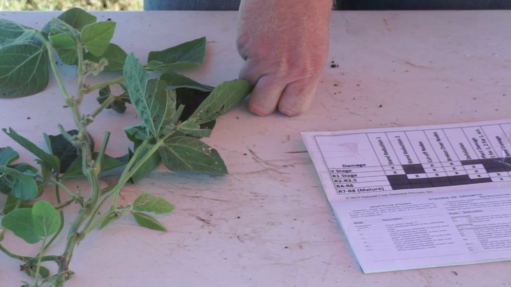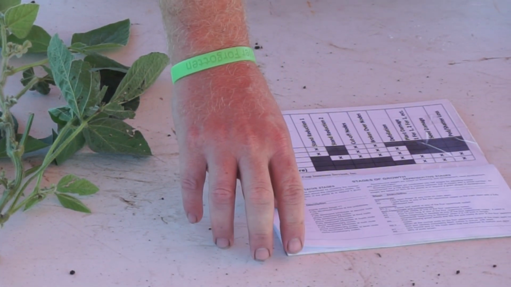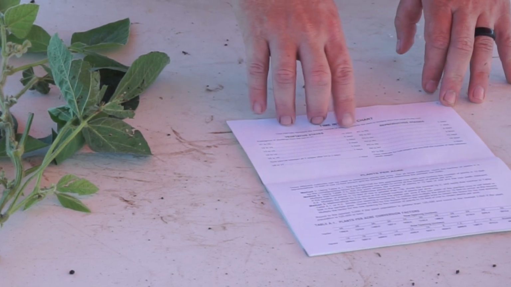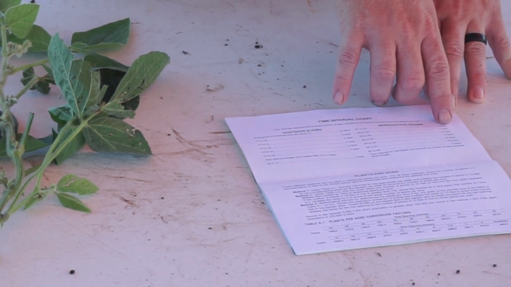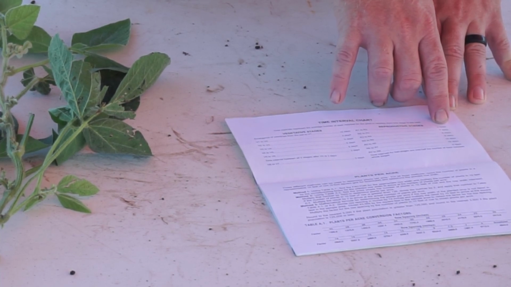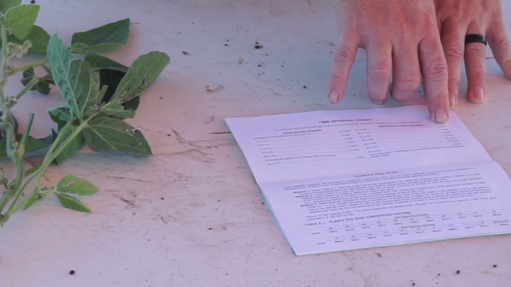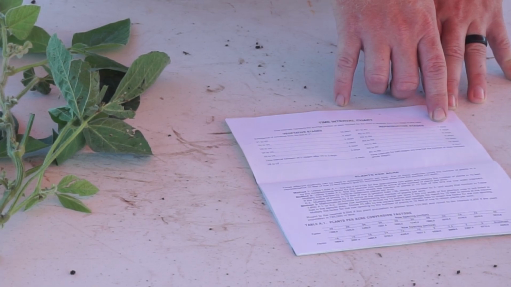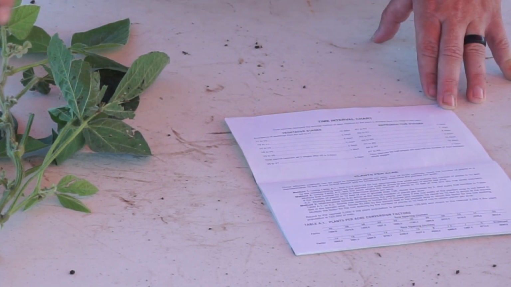Our storm was 14 days ago. If we pull up to the next page, we'll see the time from R3 to R2 is 7 days, and from R2 to R1 is 3 days. So our 14-day window of our storm is going to put us prior to defoliation on this plant.